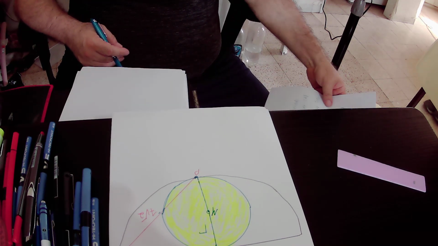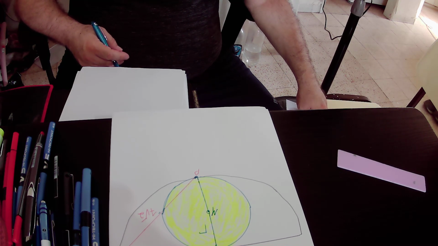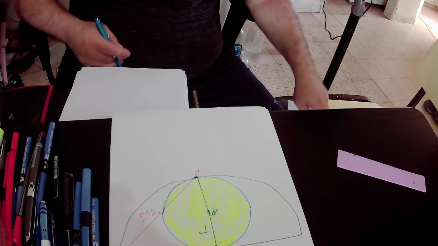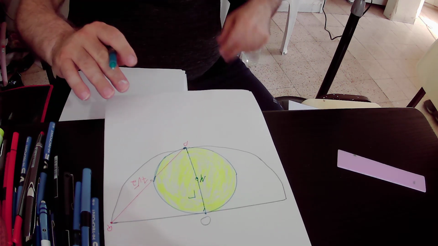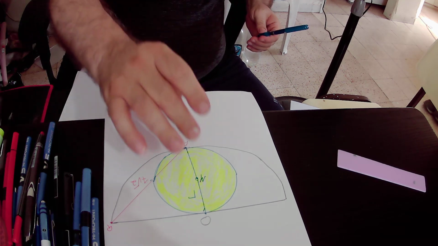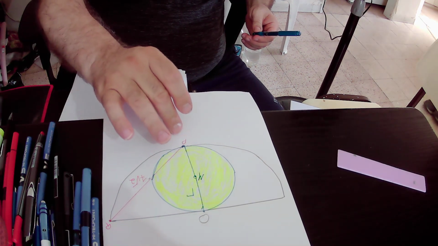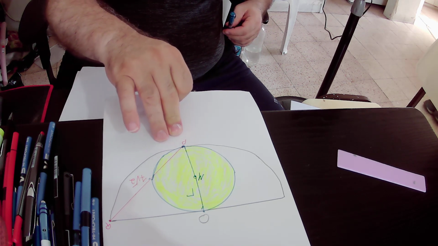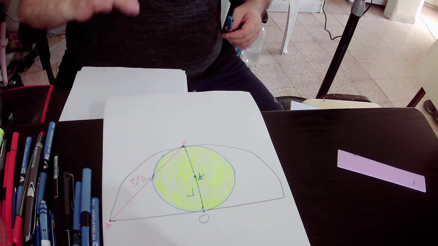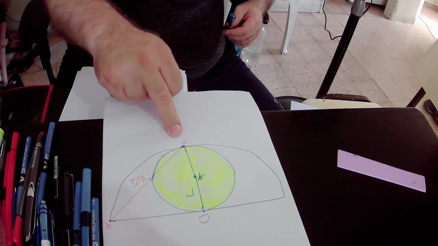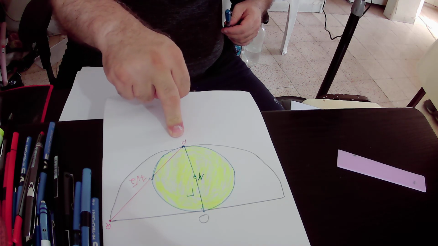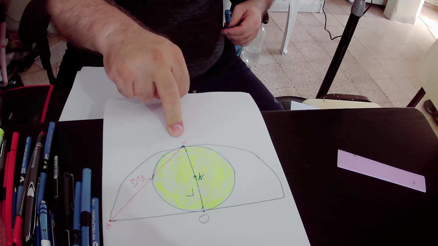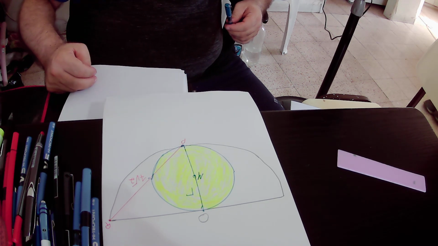Rule number 1 states that if two circles touch each other internally or externally, in our case the yellow circle touches the semicircle at point P, then their point of contact, that is P, lies on the straight line joining their centers.